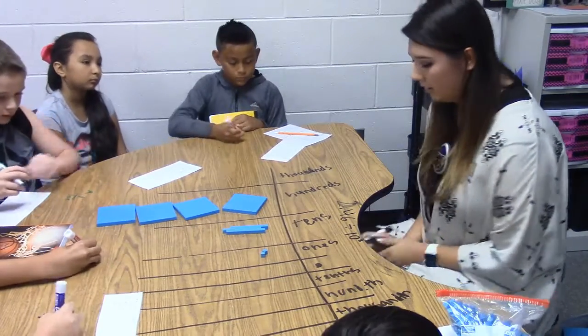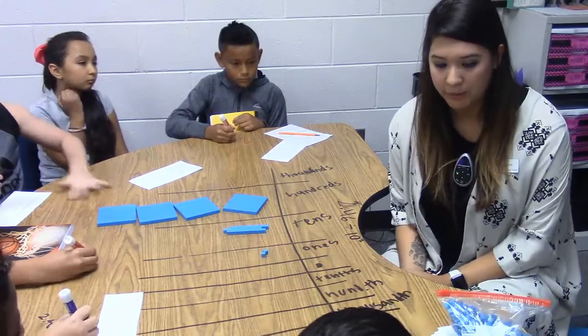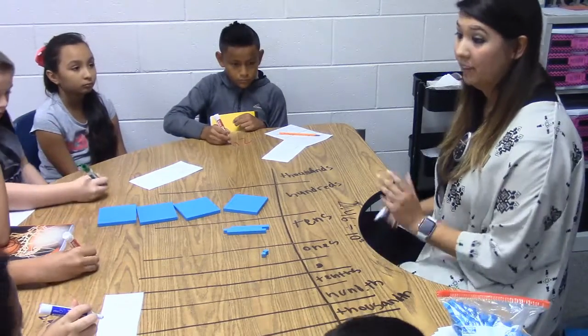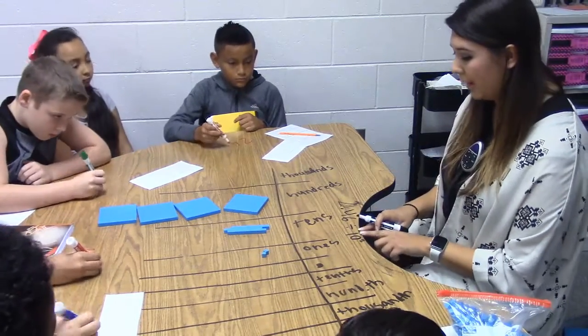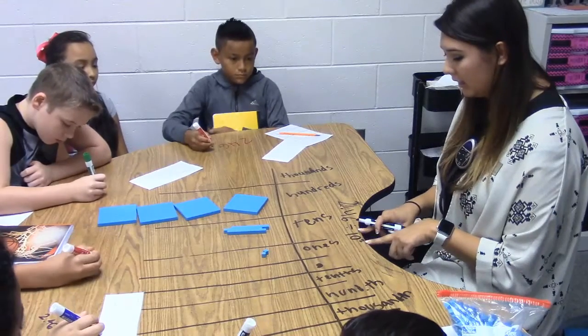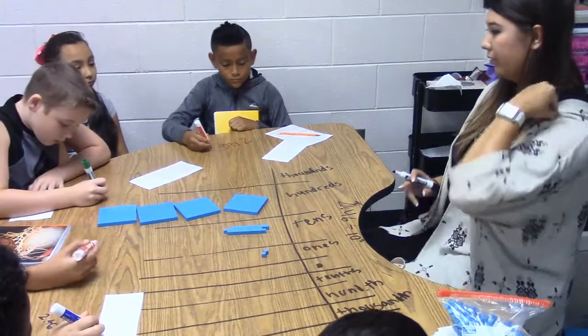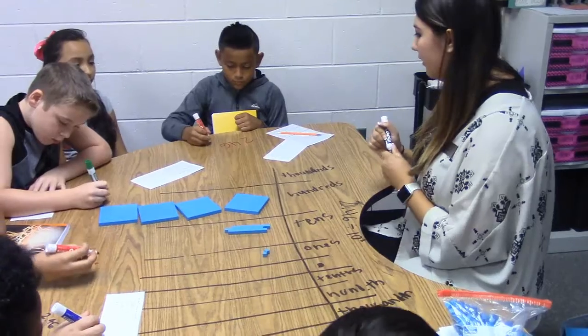So we learned that 10 to the power of 2 means what? 10 times 10, or 100. So I need to make sure that I multiply my base number times itself 2 times. All right, so go ahead and start solving that.